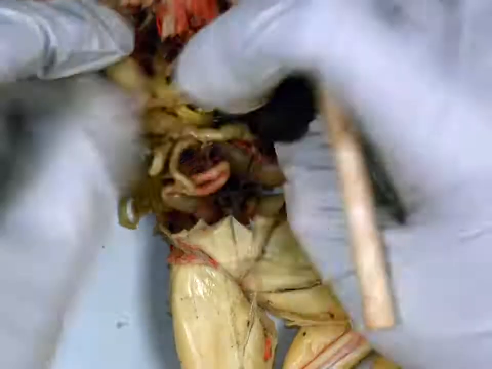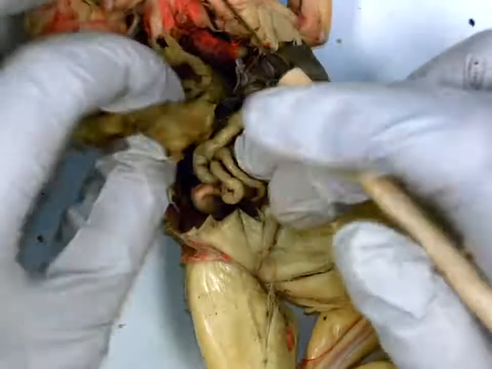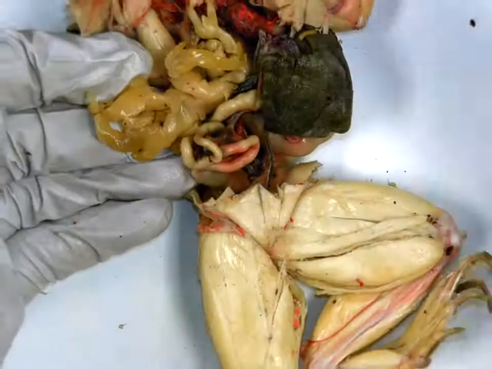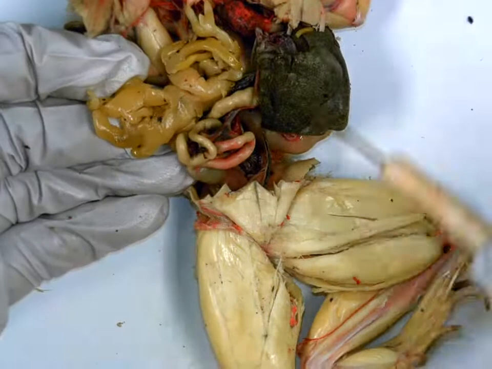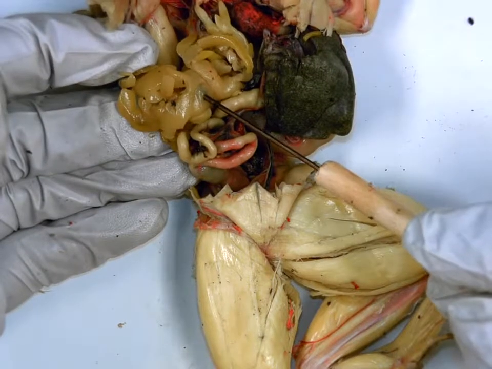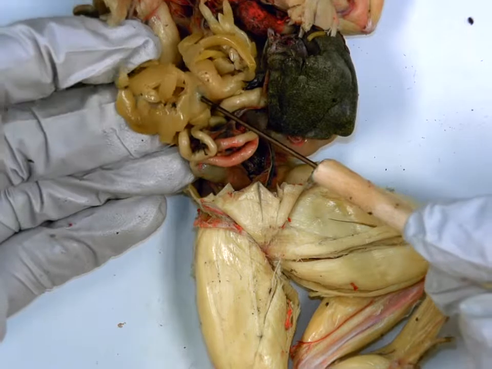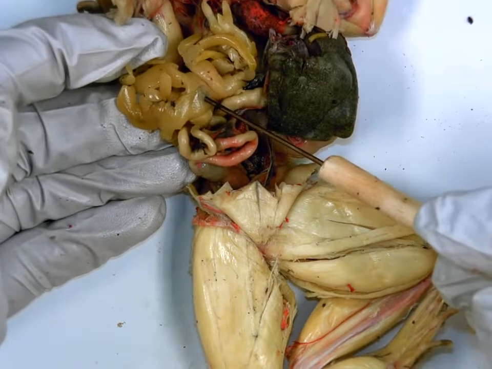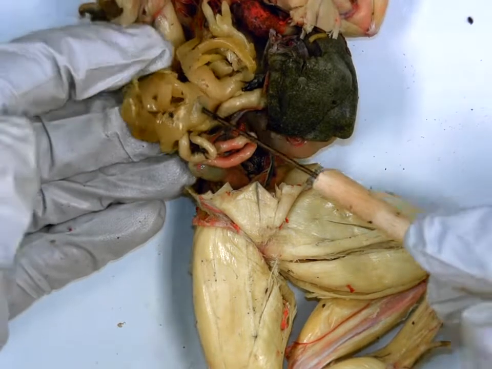If we turn to the side, we should see all these frilly yellowy things. All of these are fat bodies. Function? Store energy for reproduction and hibernation. Okay.